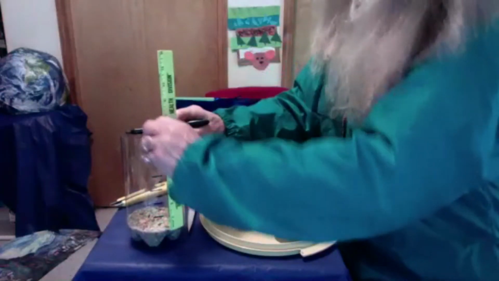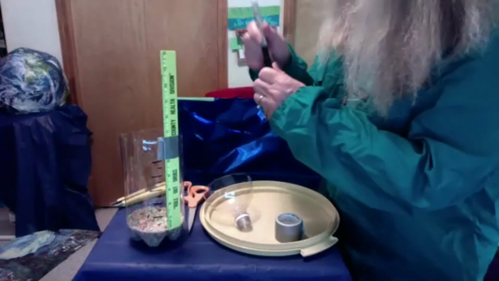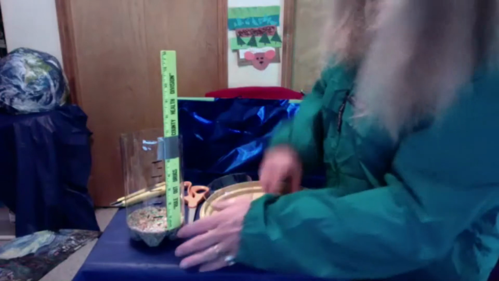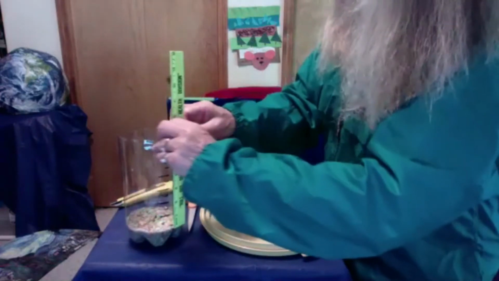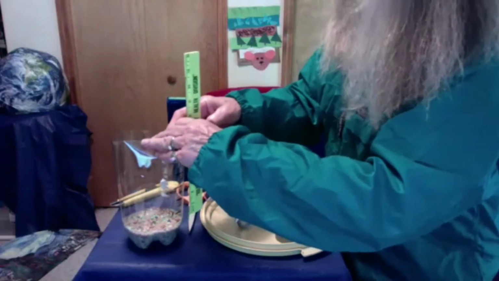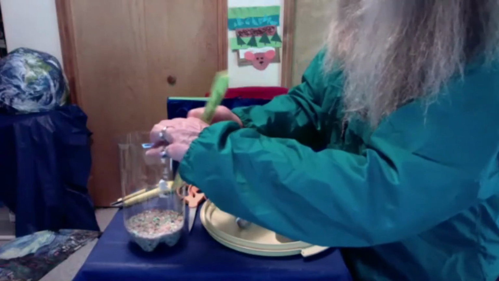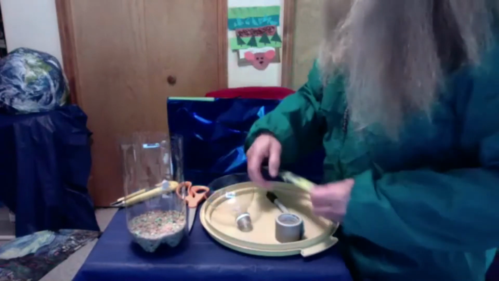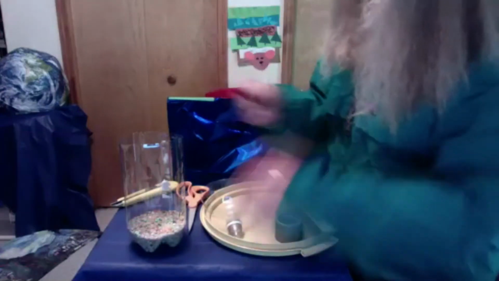And so now I don't really need this ruler on there. Or, you know, if you have a ruler that you don't mind using out in the rain, you could leave it there like that, and that could be your measurement, and you wouldn't need to mark it on the side with your Sharpie marker. But I need my ruler for a lot of other things, so I'm going to take off my ruler. But if you want your ruler to become part of your rain gauge, you can do that.